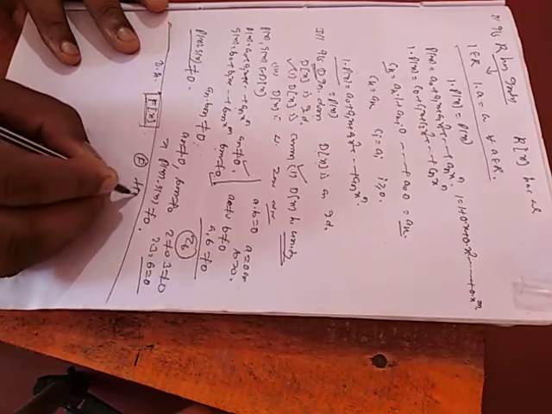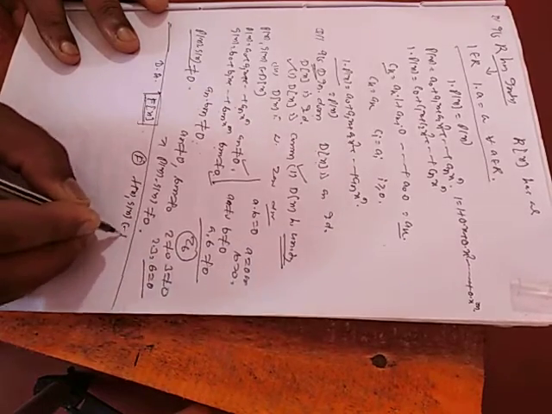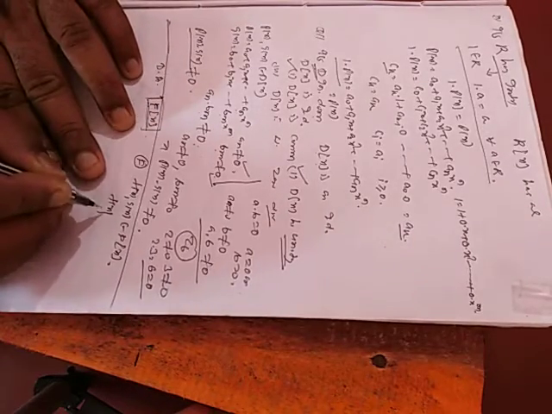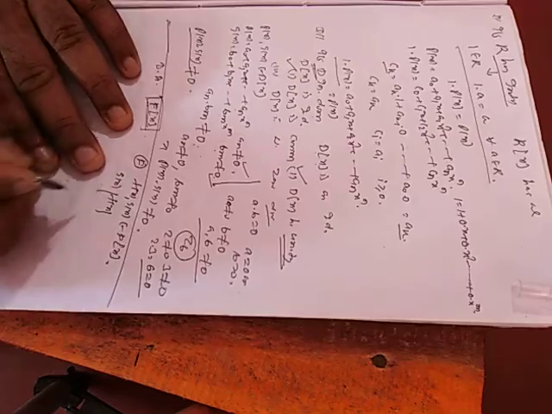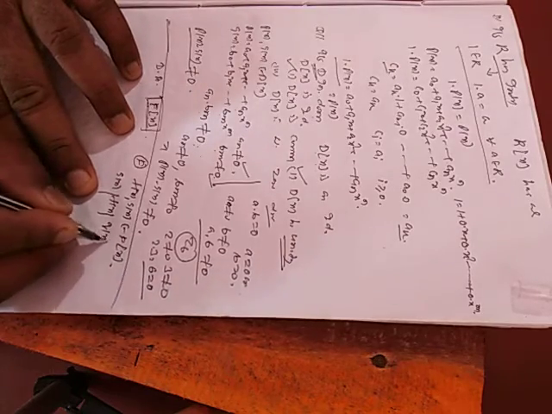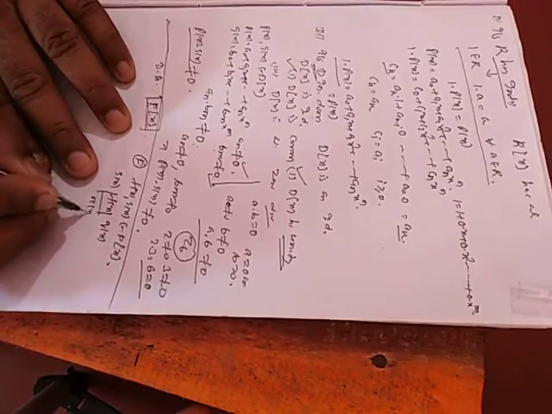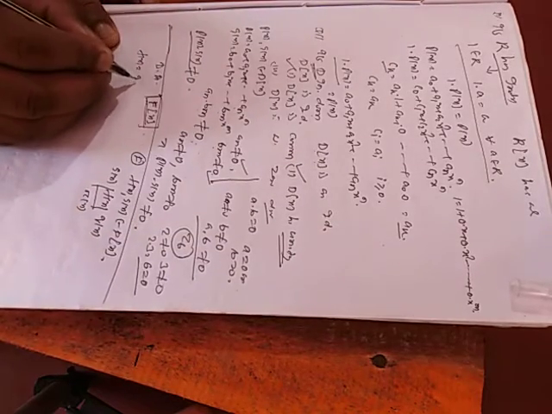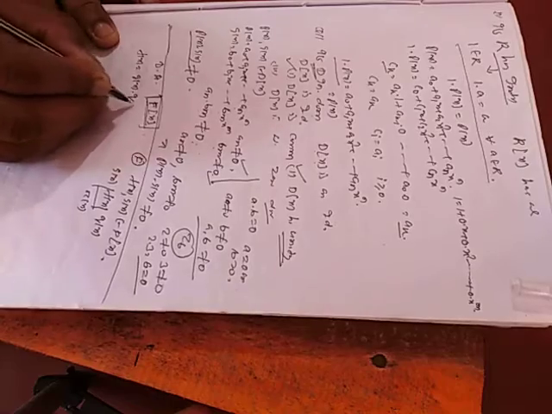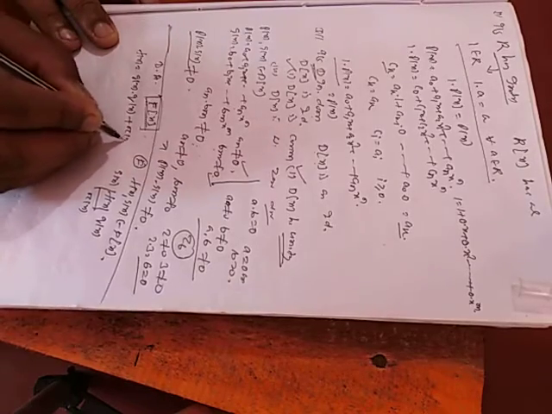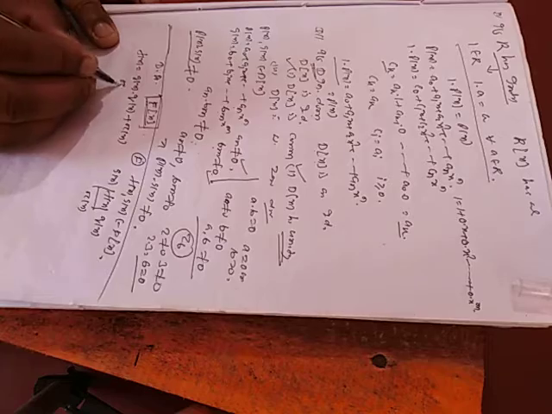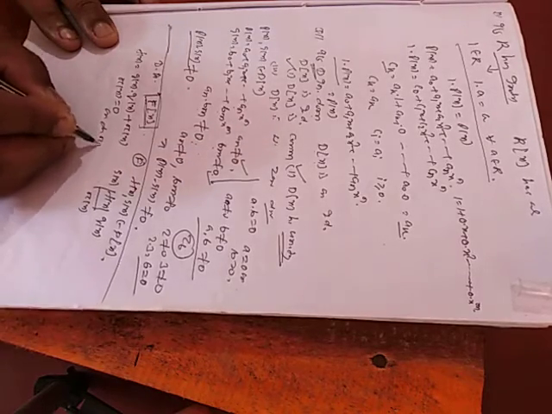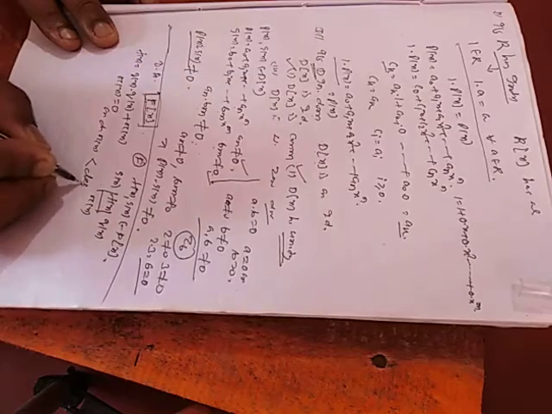Let F be a field and f(x), g(x) belong to F[x]. Then I can say, if you divide f(x) by g(x), you get quotient q(x) and remainder r(x). That means f(x) equals g(x) times q(x) plus r(x), where r(x) is either 0 or the degree of r(x) is less than the degree of g(x).